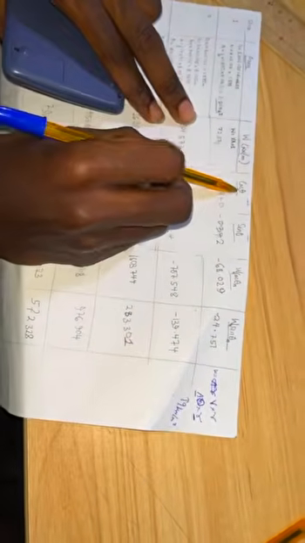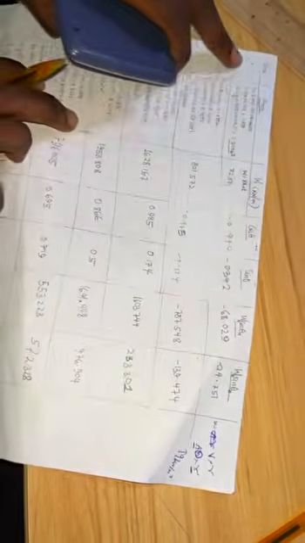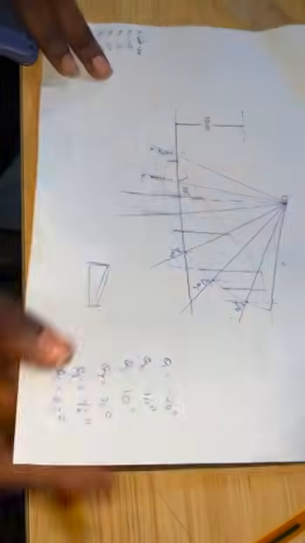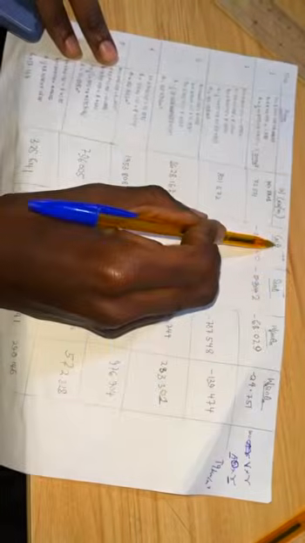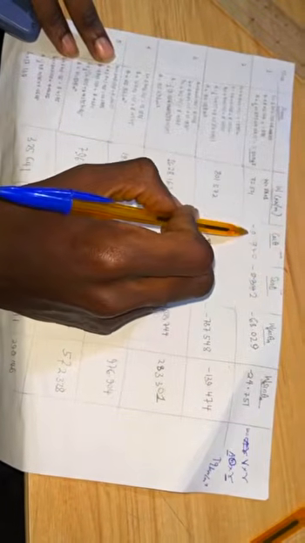Then you have to find cos theta. Now, this is the first slice, so theta 1 was minus 20. You have to find cos of negative 20, and that gives 0.940. And this time around, again, sine of negative 20 gives minus 0.342.